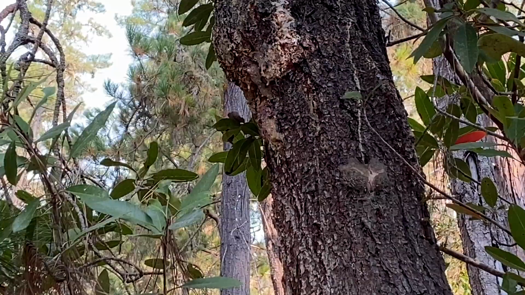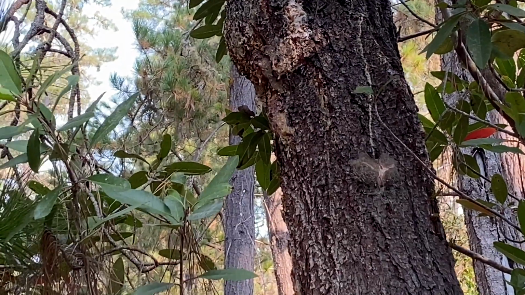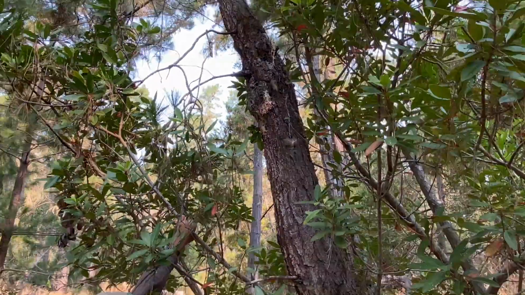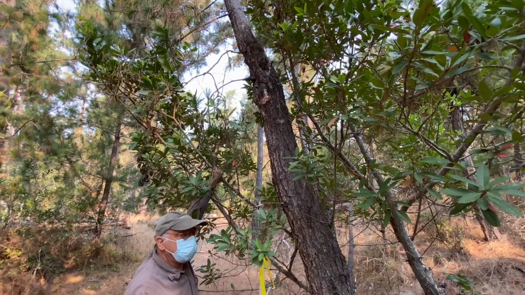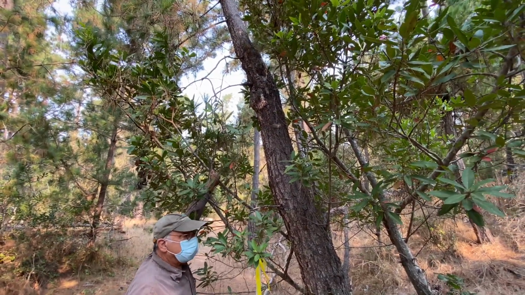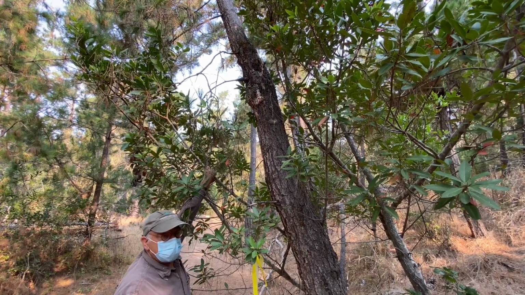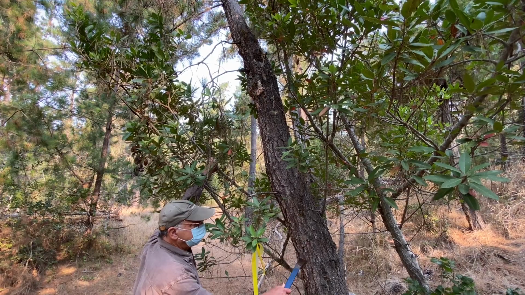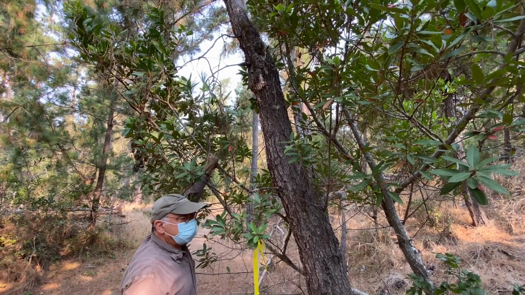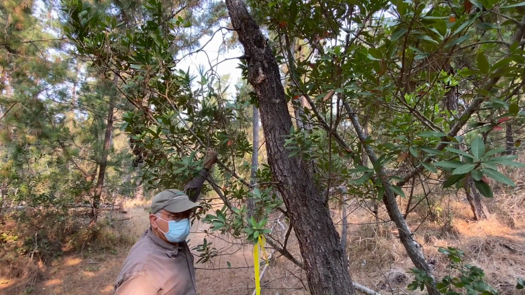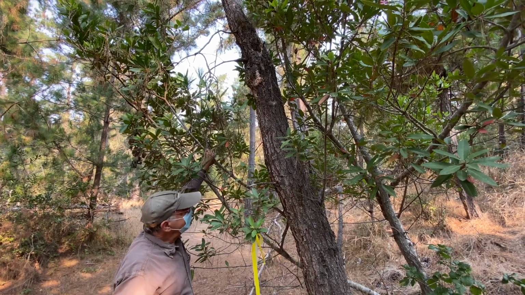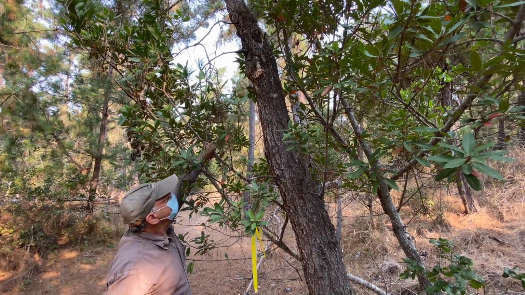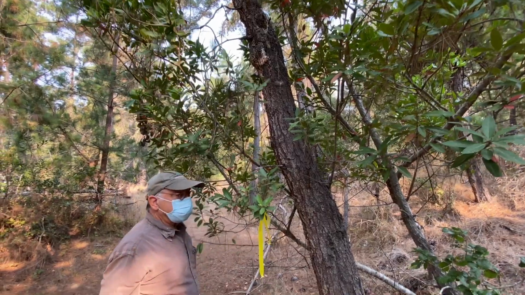It doesn't do much damage to a tree unless, well, I've seen trees that have had like 30 or 40 of these things on it, and why that moth is attracted to the tree is it produces some type of pheromone that attracts it, and I'm not sure what that pheromone is. Let's go to the next station.